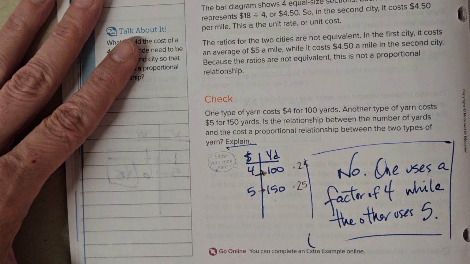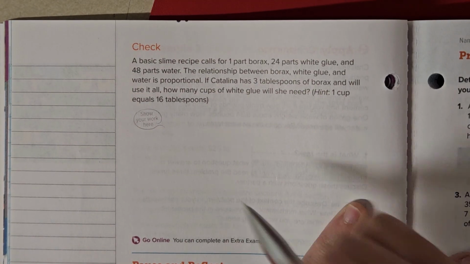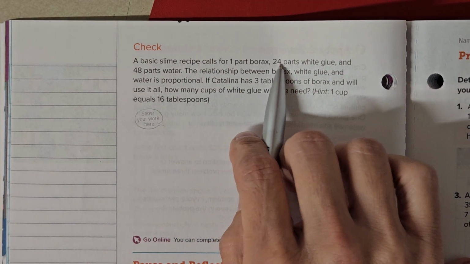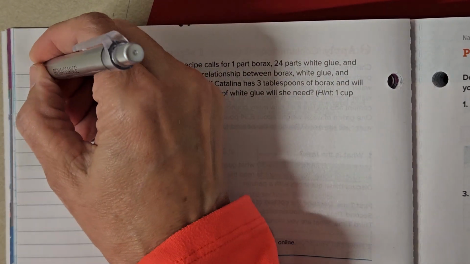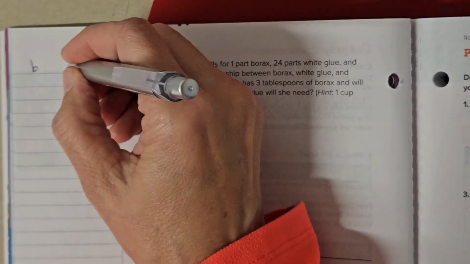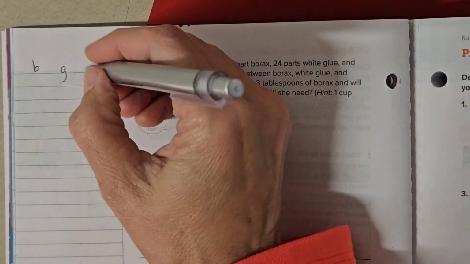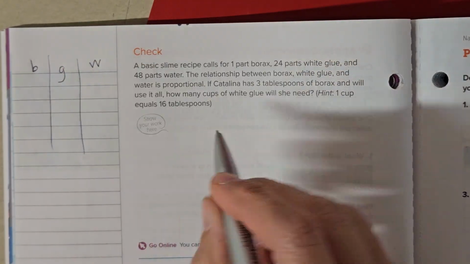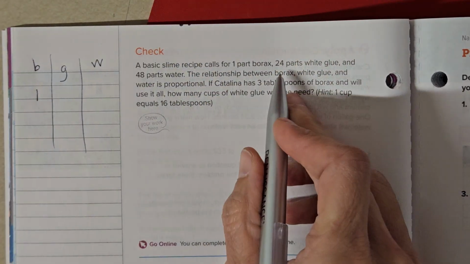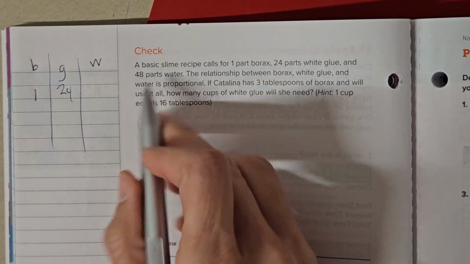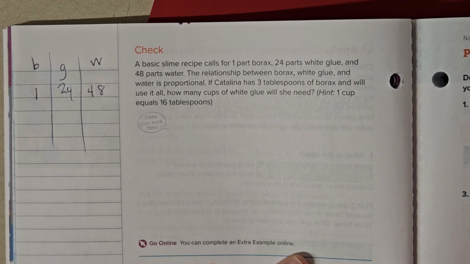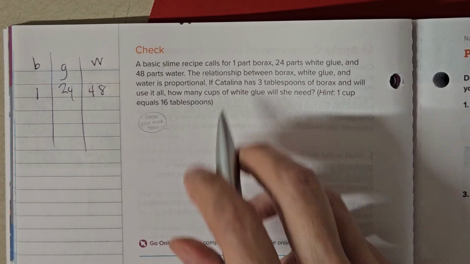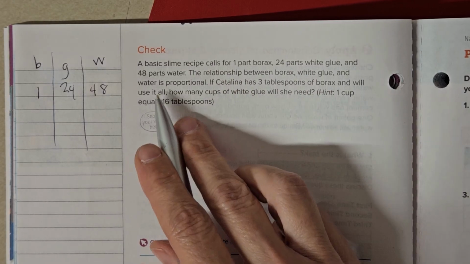Okay, let's look at the last one before you get to your homework part. A basic slime recipe calls for 1 part borax, 24 parts white glue, and 48 parts water. So let's work out here where we've got a little more room. We've got borax, white glue, I'm going to put G for glue, and W for water. 1 part borax, 24 parts glue, 48 parts water. Remember, the parts just mean the unit of measure. You could be using gallons or you could be using teaspoons. The relationship between borax, white glue, and water is proportional.